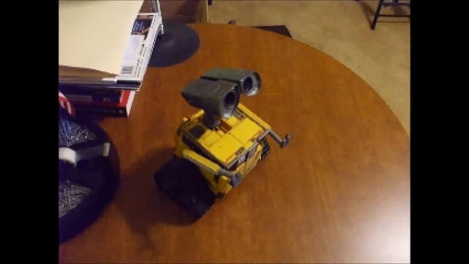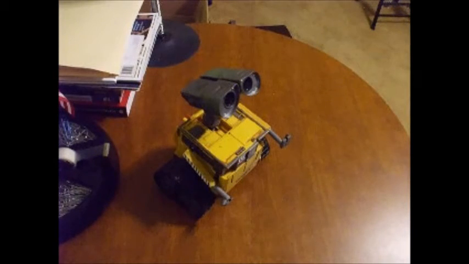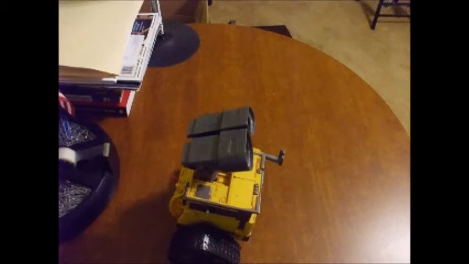All right, let's try the right arm. Three. Right arm servo. Release. Something went wrong. Alright.